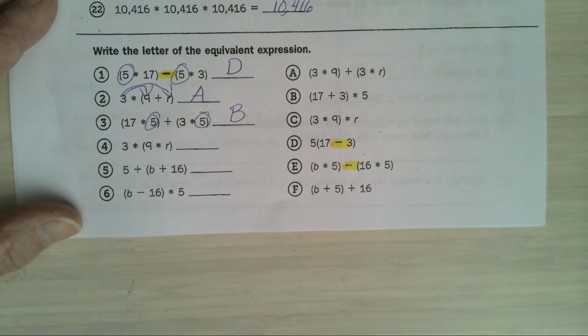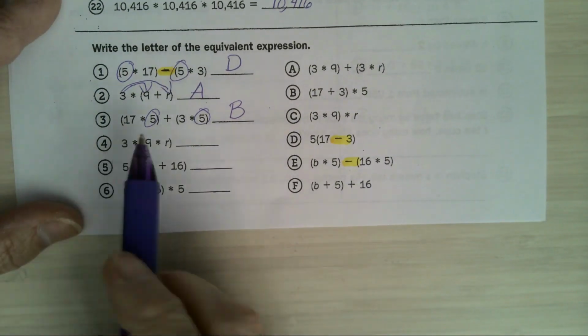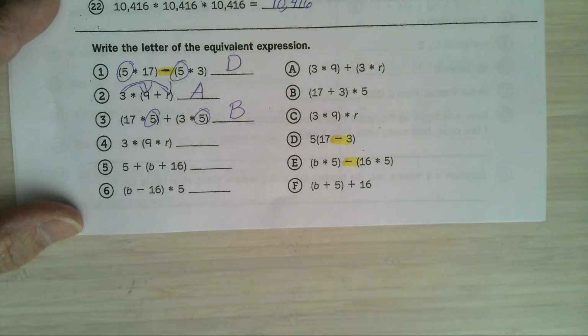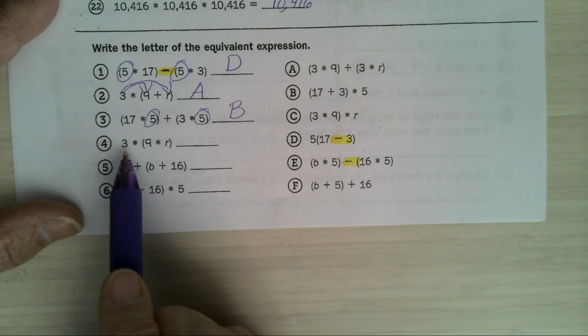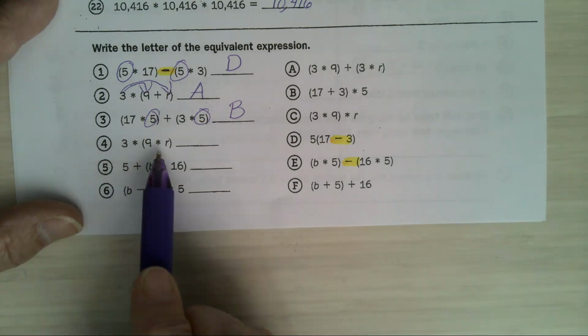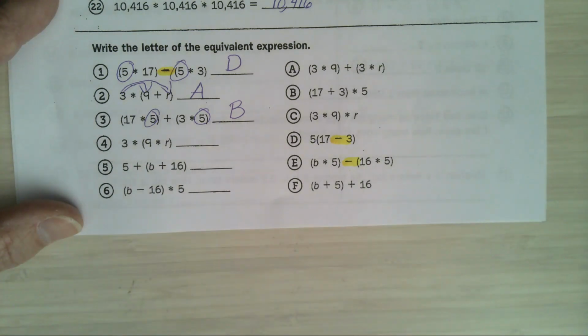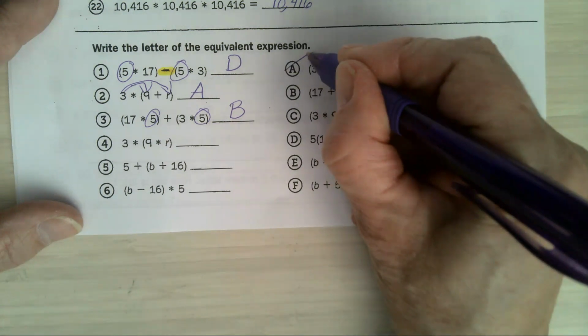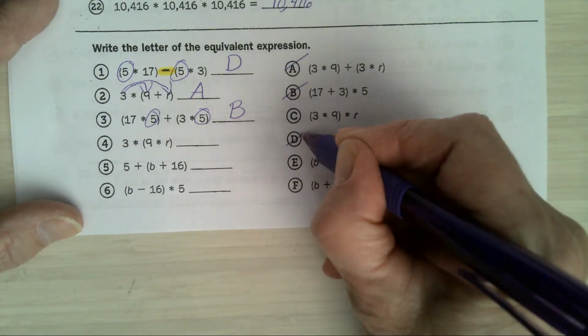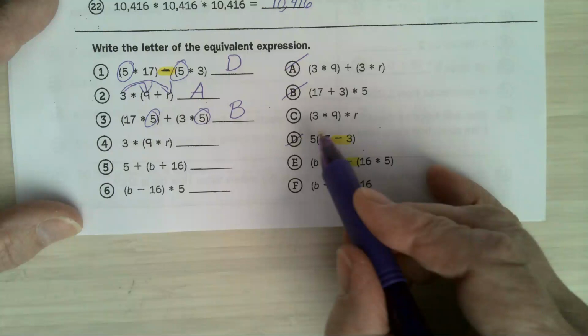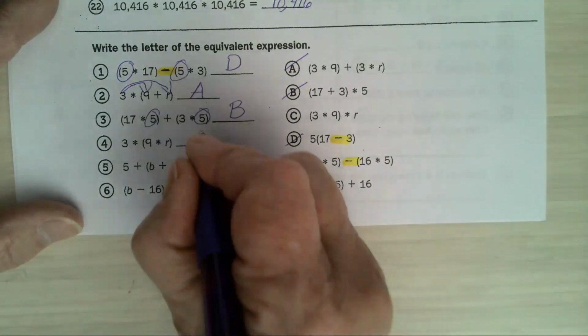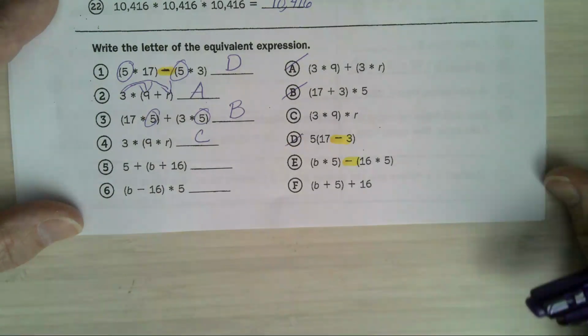Now, in number 4, it's all multiplication, so we know it's not the distributive property. 3 times 9 times R. Well, we've used A, B, and D. Oh, 3, 9R, it's letter C. They use the associative property.